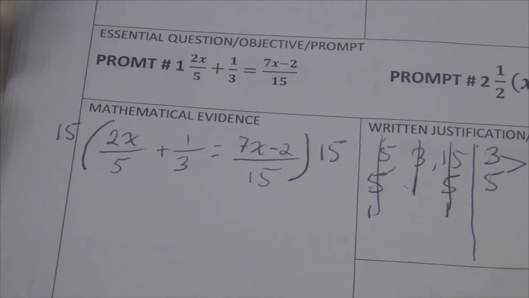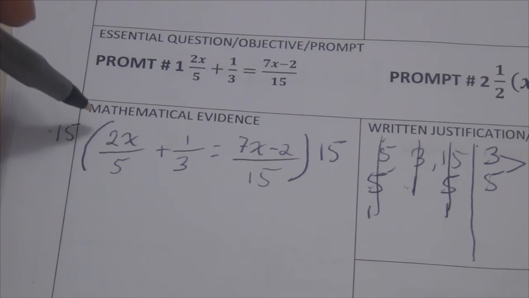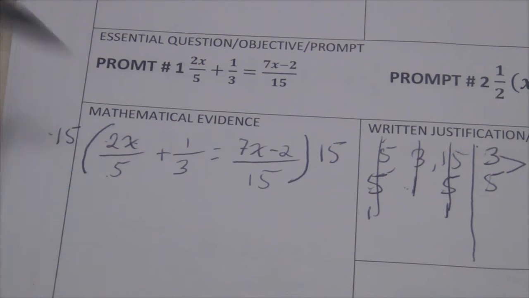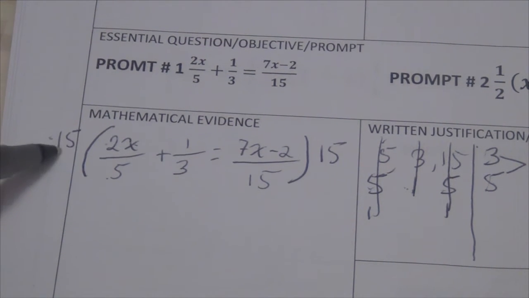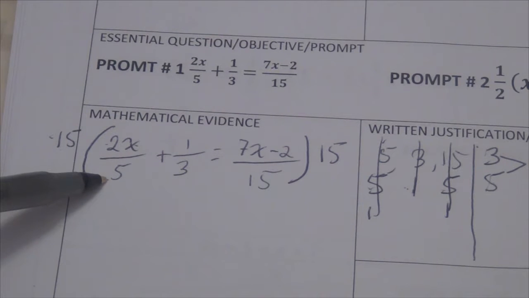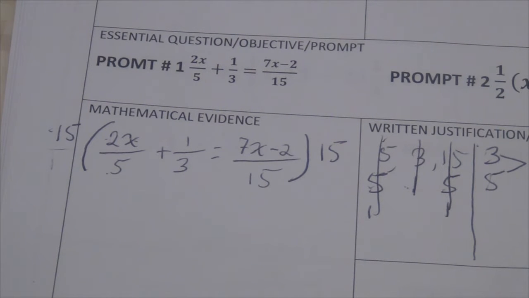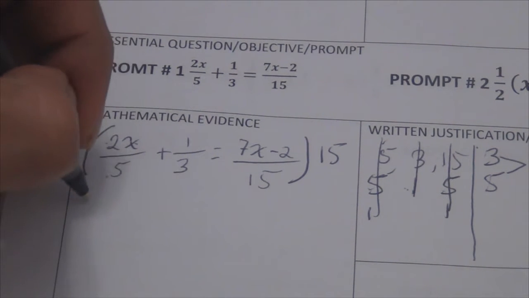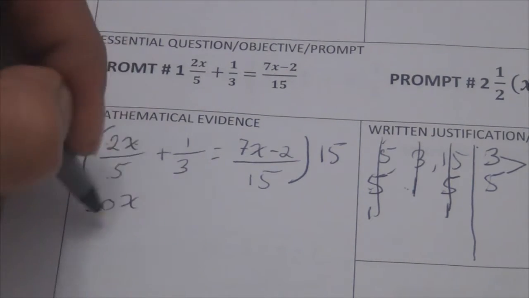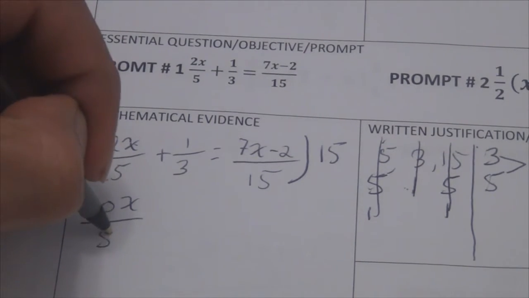So let's see now. 15 times 2x divided by 5, right? That's how you read it. 15 times 2x divided by 5. Or if you want to put a 1 under, then you could do 15 times 2x and 1 times 5. So then, this is not a negative, okay? So let's see. 15 times 2x is 30x over 5, correct?